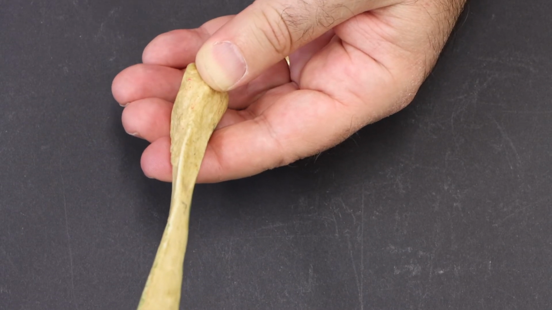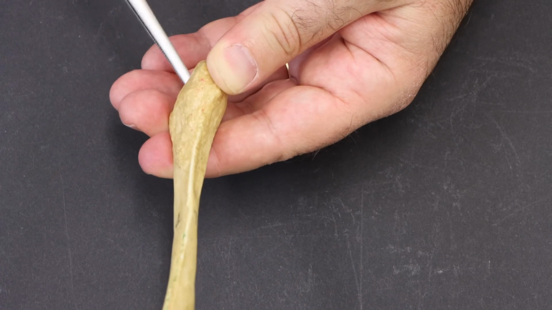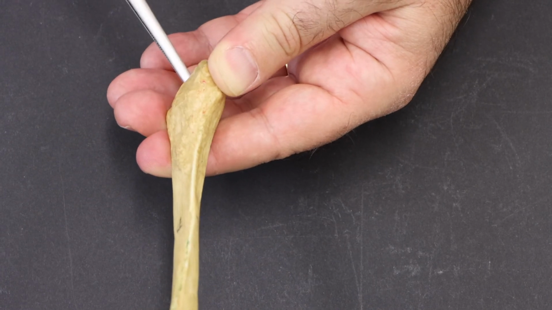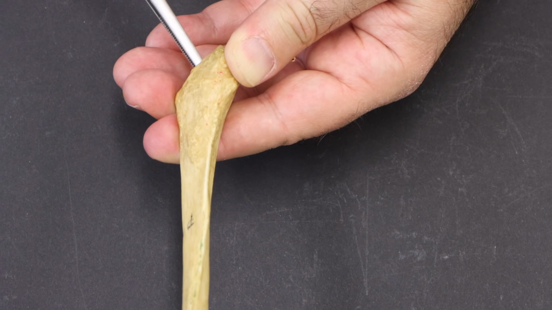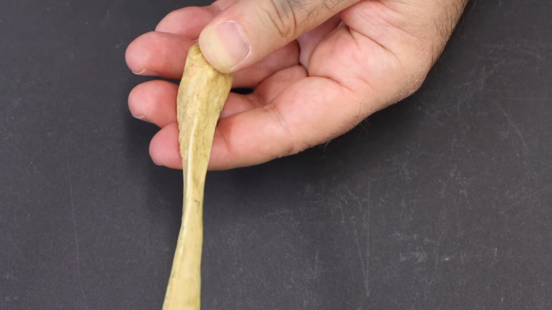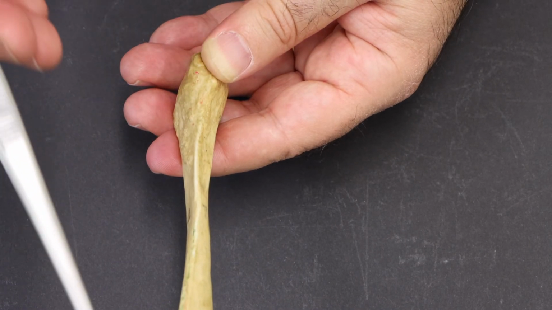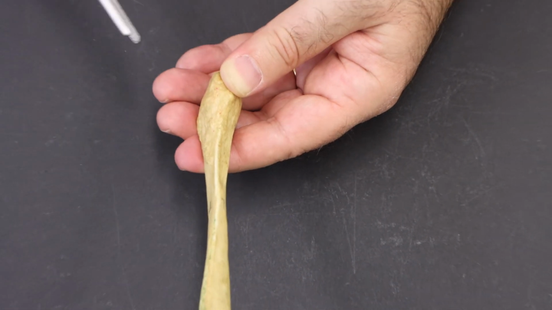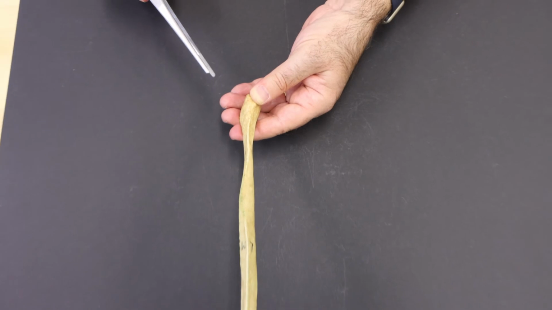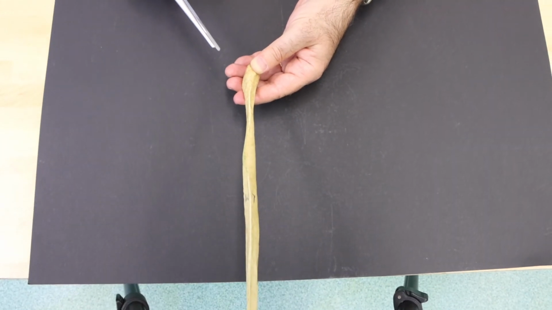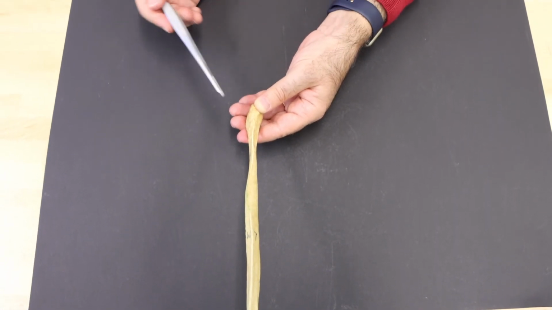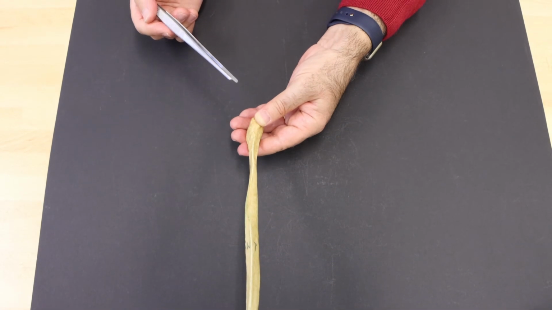But if you remember that the fossa must always be on the posterior side, and also the lateral malleolus must be on the lateral side, and the interosseous margin will be on the medial side, then definitely you can recognize whether it is left or right, and in this case this is the right bone.